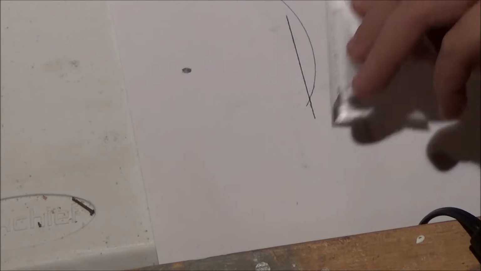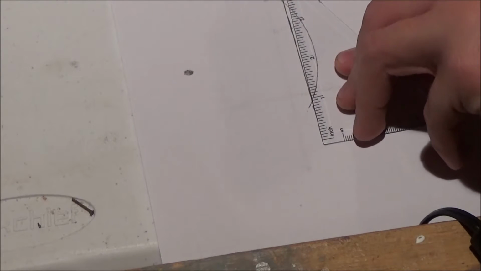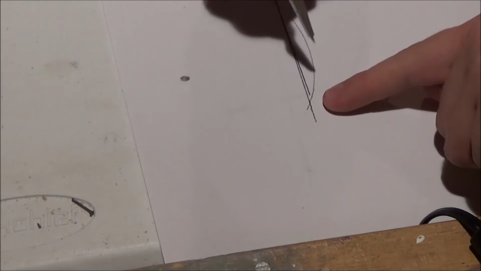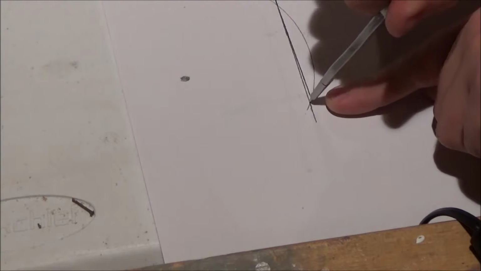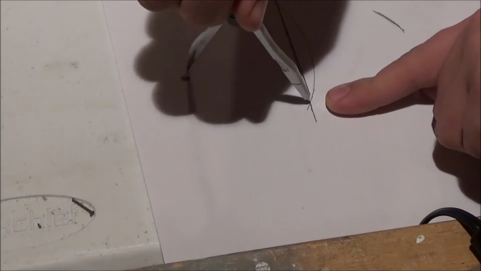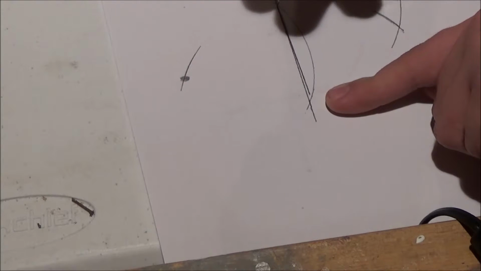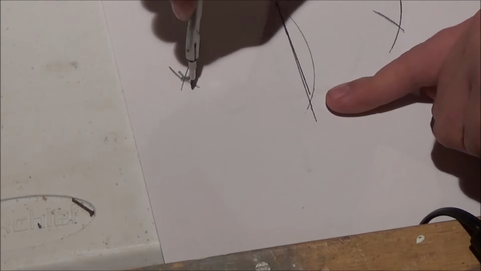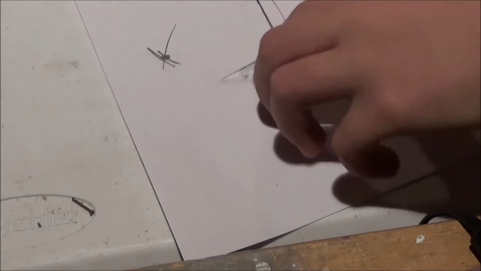Just grab your straight edge, try to line it up as best as you can, and just whoop, extend it. Okay, now that we extended our line, you see where these intersect? We just will draw our arc. So, one arc, go up to our point, arc 2, arc 1, arc 2. Now we just connect it.